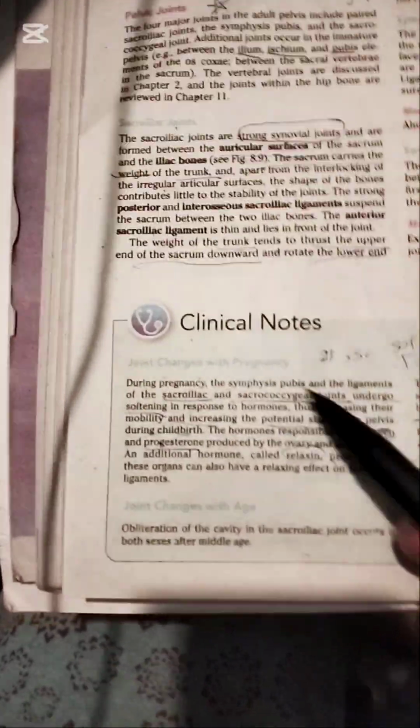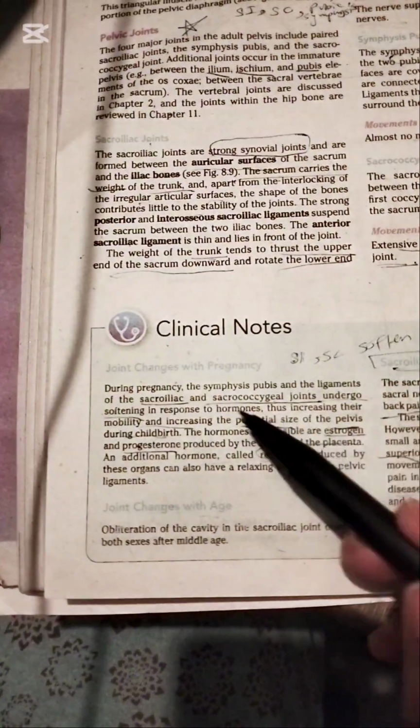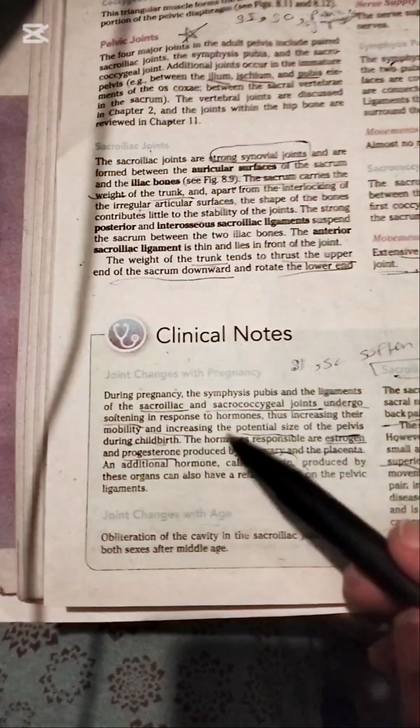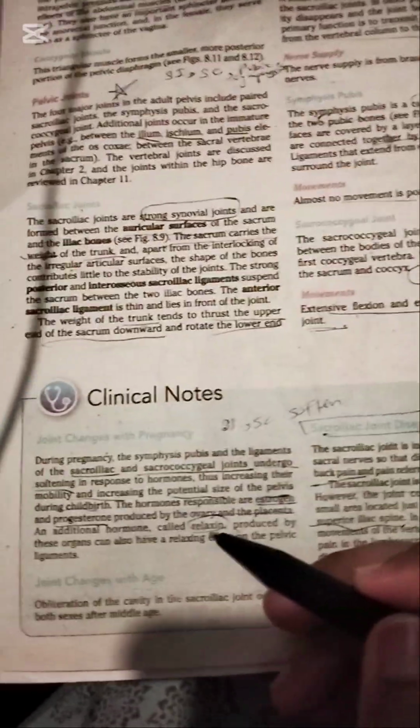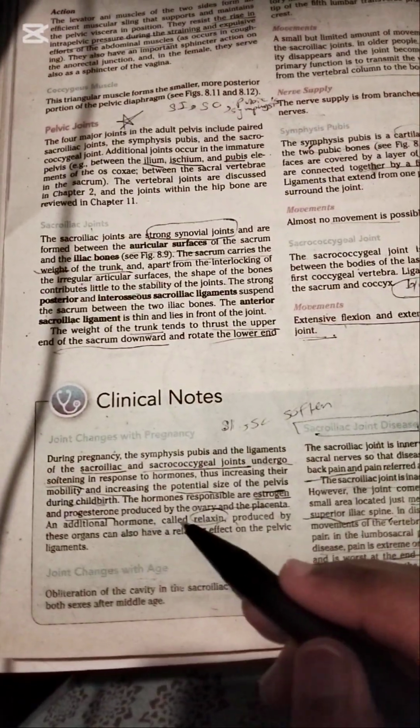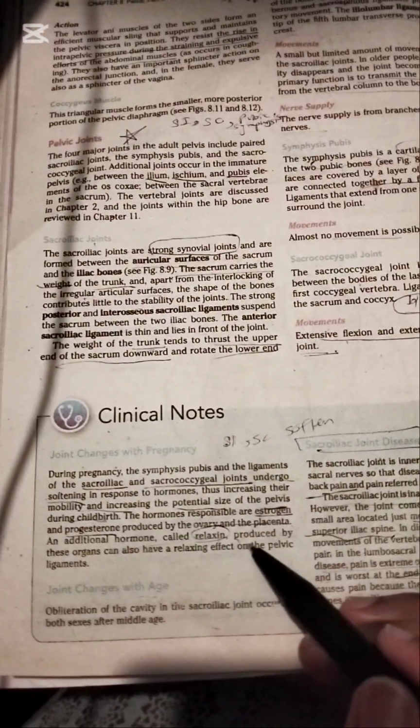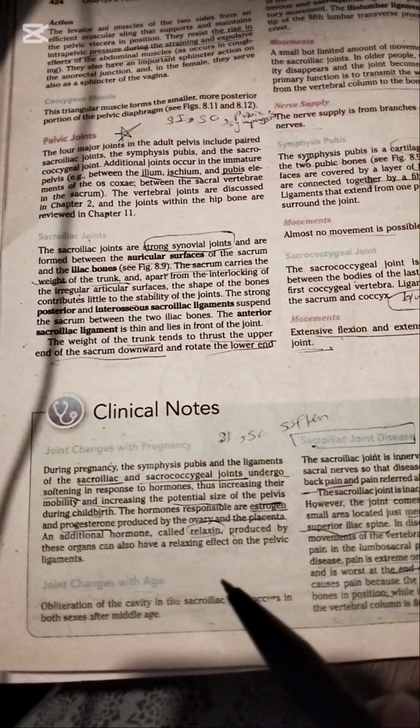Now let's talk about the joint changes with pregnancy. During pregnancy, the sacroiliac and sacrococcygeal joints get soft. They undergo softening in response to hormones, thus increasing their mobility and increasing the potential size of the pelvis during childbirth. The hormones responsible are estrogen and progesterone, produced by the ovary and the placenta, and an additional hormone, relaxin, is also produced by these organs.